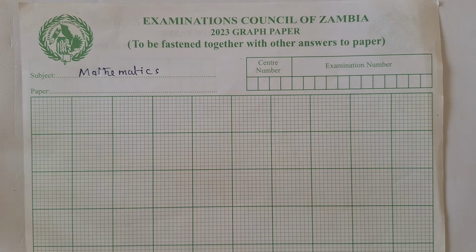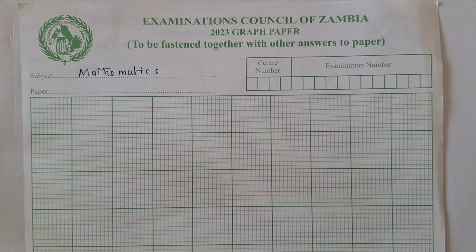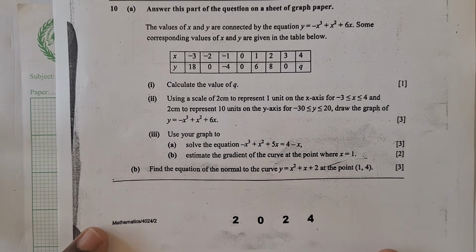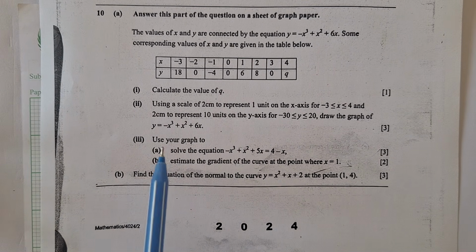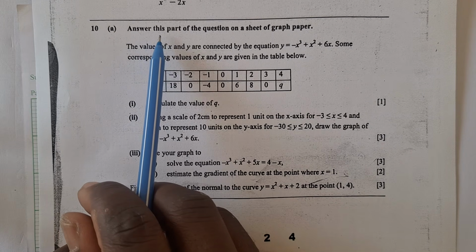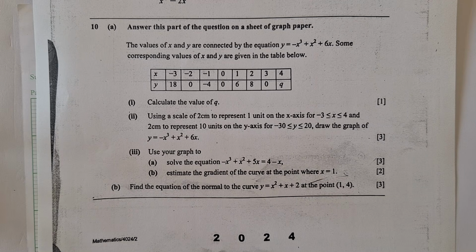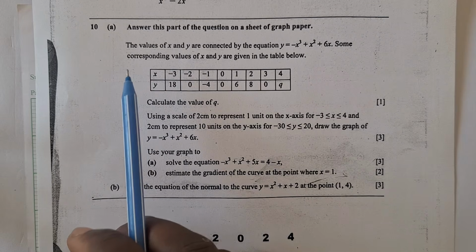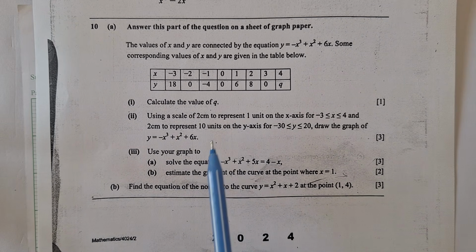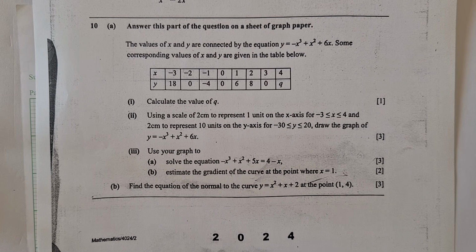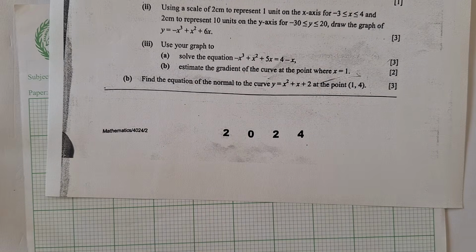All right, so once you do that, get the question. The question paper looks like this. Actually, I just got one question. So this is the question right here, let's just read through. They're saying answer this part of the question on a sheet of graph paper, meaning everything you're supposed to answer in question 10A and B must be on this graph paper. I know some of you make that mistake of writing your answers on the other answer sheet. No, don't do that. Everything must be put on this graph paper right here.